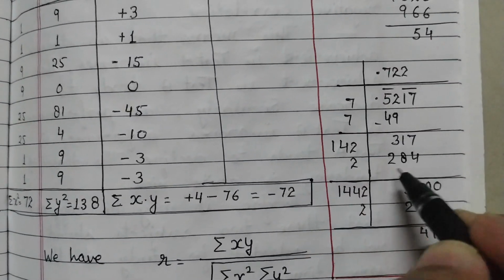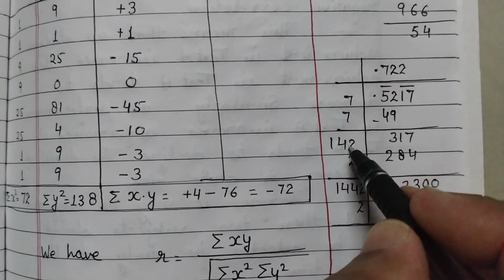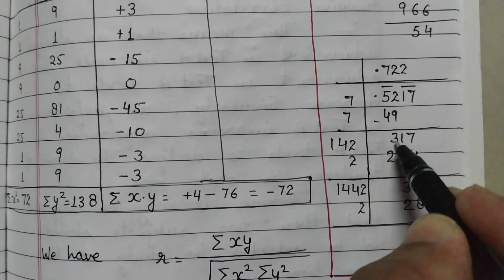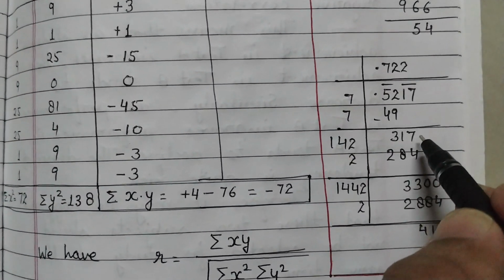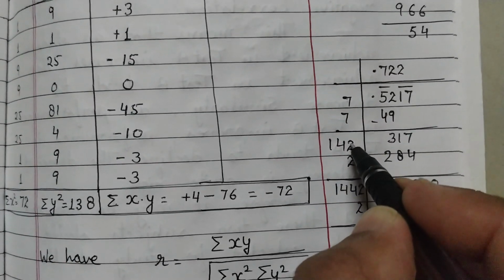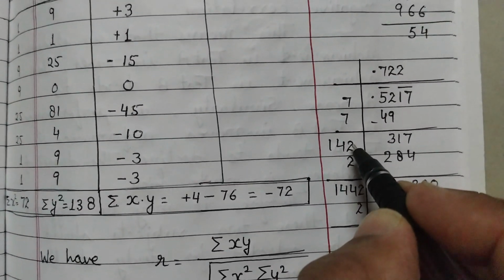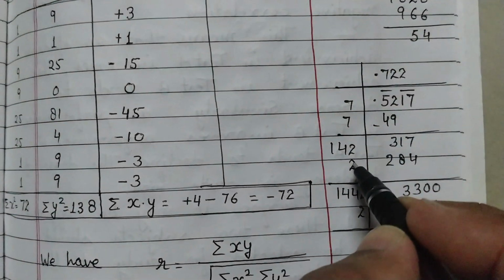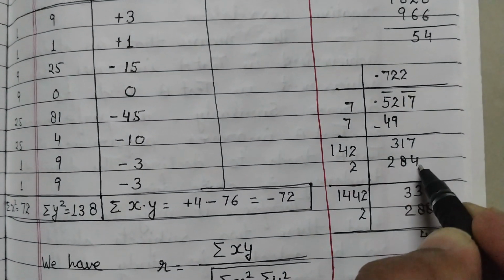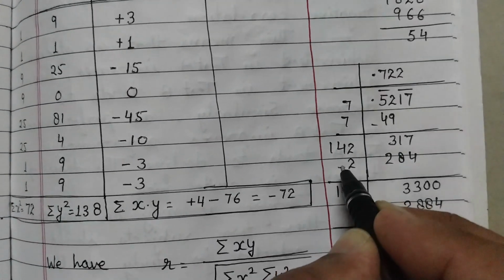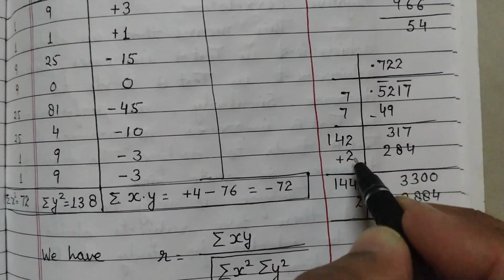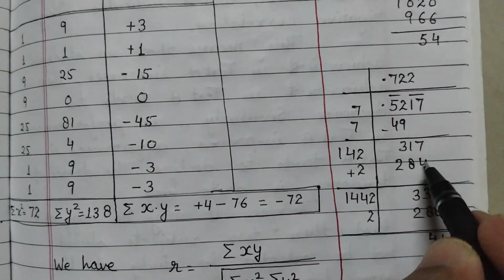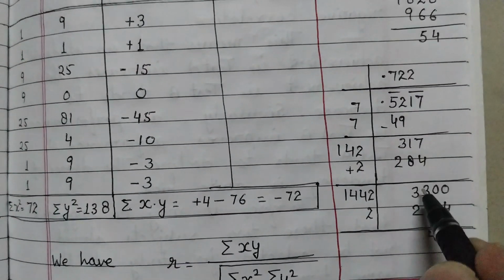So 142 times 2 is 284. If I write 3 here, 143 times 3 is 429, so 400-something, that is more than this number, so it is not permitted. So 2 is the permissible digit. So I have written 2 here, 2 here and 2 is copied here. Multiplying 142 by 2, we have 284, and adding these two, 142 plus 2 is 144. Now subtracting, we have 7 minus 4 is 3 and 11 minus 8 is 3.